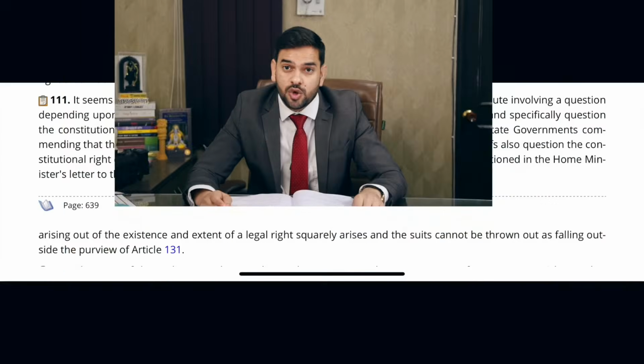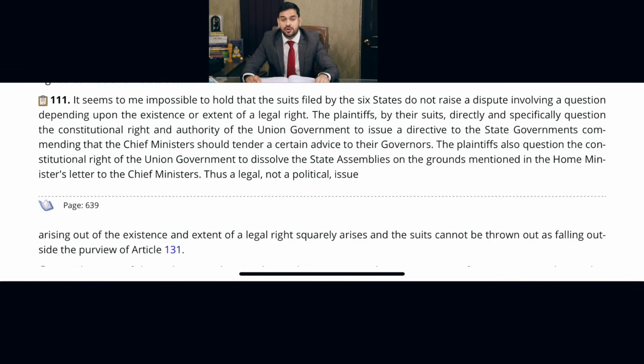Second was an interesting opinion which was given by Justice Chandrachud, who stated that when the states questioned the constitutional right of the union government to dissolve the state assemblies on the grounds mentioned in the Home Minister's letters to the Chief Ministers, it was a legal and not a political issue. Because this was the second objection, that whatever is being raised by those states in the plaint filed under Article 131 is not a legal issue, but a political issue. But the Honorable Supreme Court, in the opinion of Justice Chandrachud, held that no, it is not a political issue, it's a legal issue which is a part of Article 131.